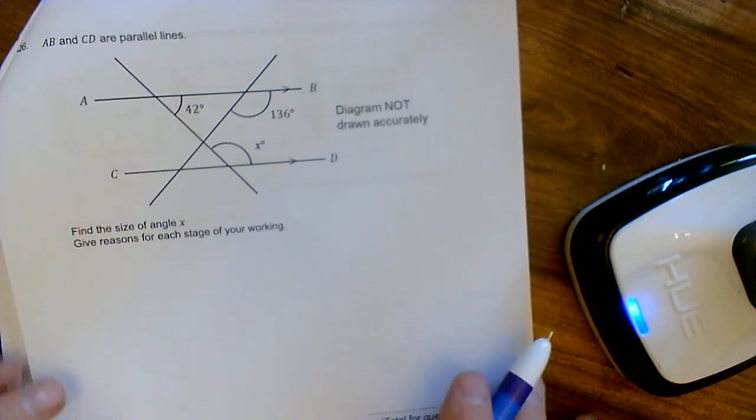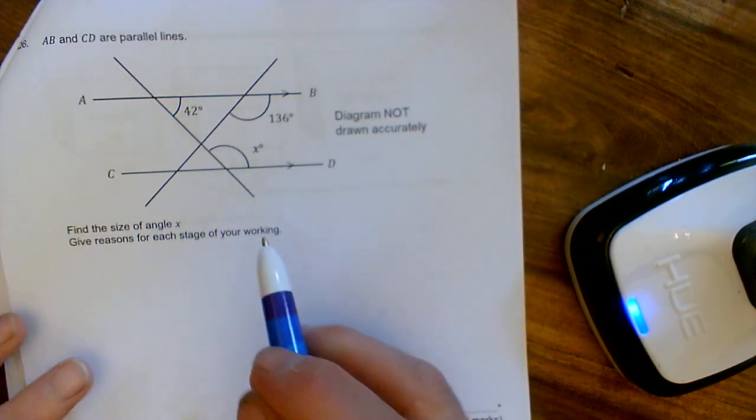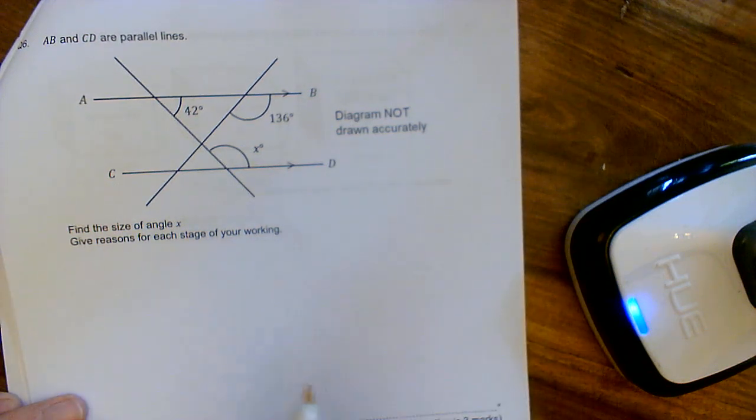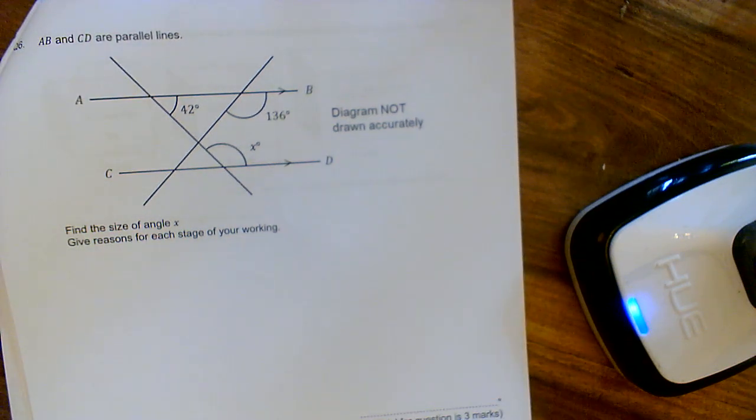Okay, so that's just a question. Next one, we've got some parallel line things going on. We're going to try and find x, so let's just whack some angles on. I've got to give reasons all the time here. Oh, it's a bit of a pain.